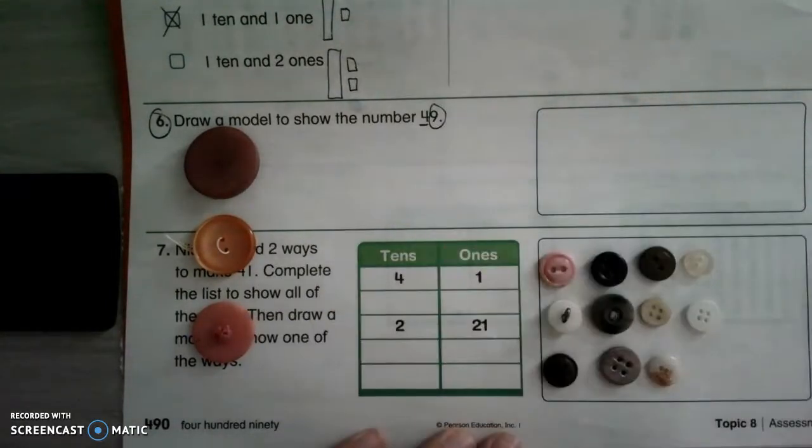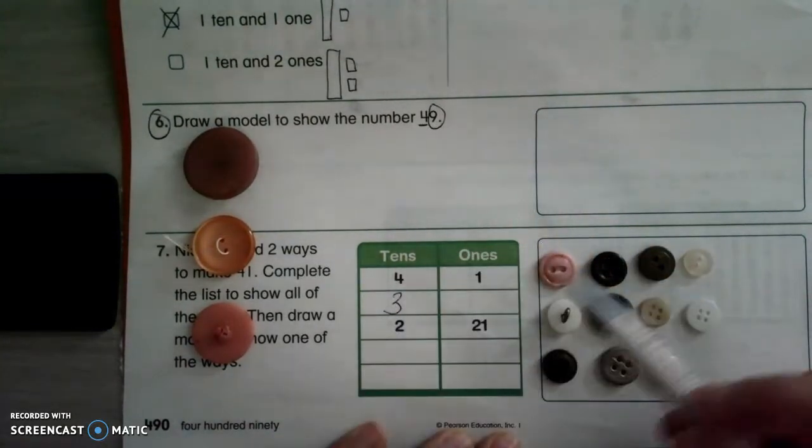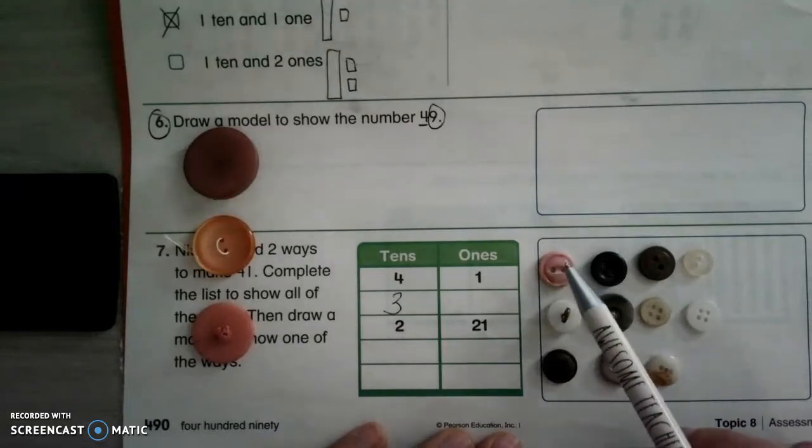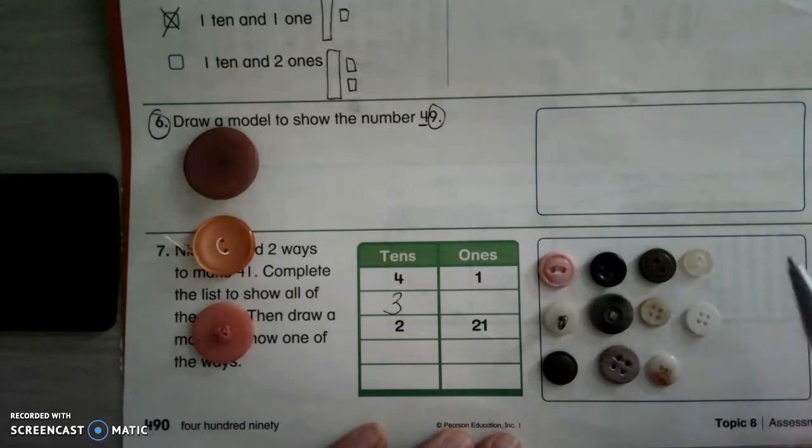All right, how many big buttons do I have? I have 3. How many small buttons do I have? Let's count them. 1, 2, 3, 4, 5, 6, 7, 8, 9, 10, 11.